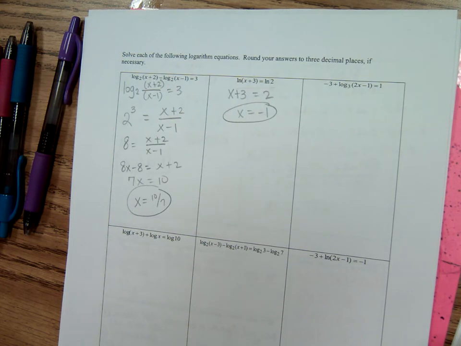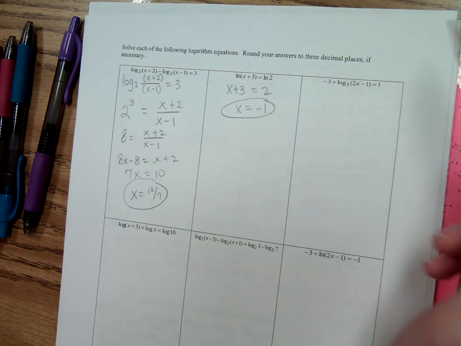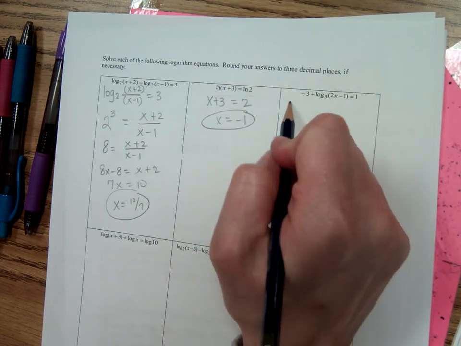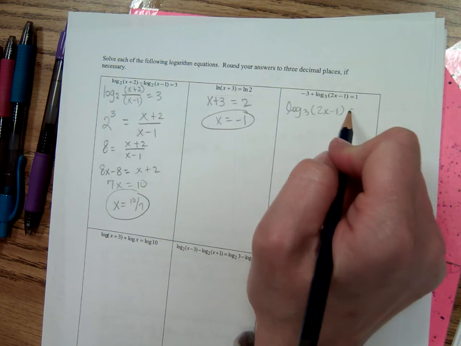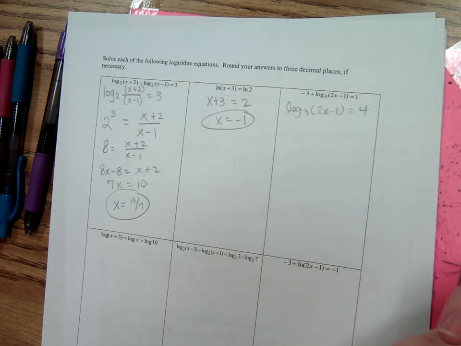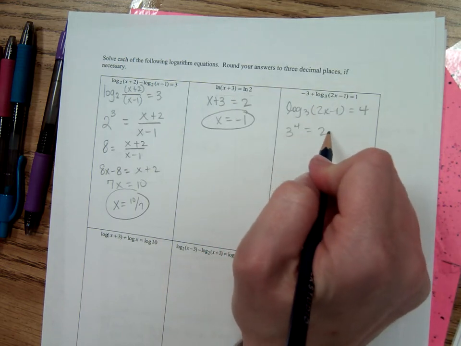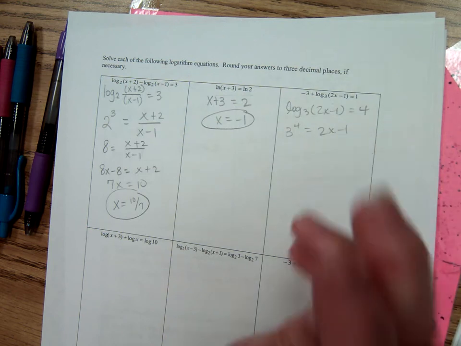What do I need to do on this one before I can get started? Add 3 to both sides. Right, so that's going to be log base 3 of 2x minus 1 equals 4. And then how does that change back to an exponent? 3 to the 4 equals 2x minus 1. Right. We're not solving that. I think you can solve a two-step equation. Let's get down here to these uglier ones, shall we?